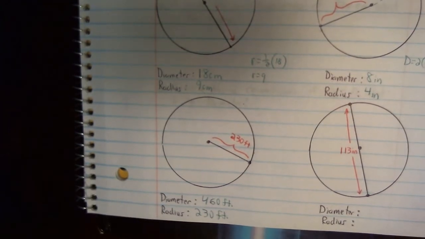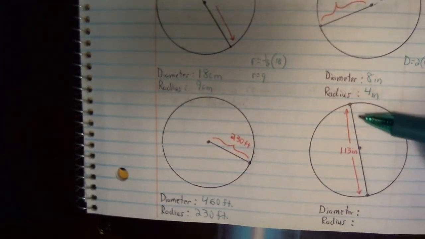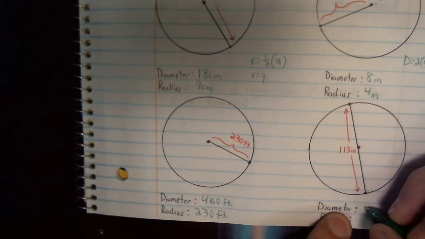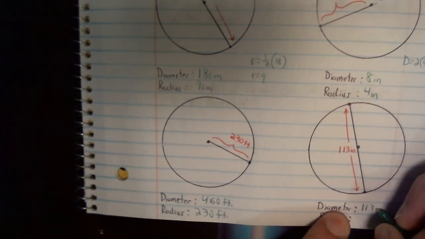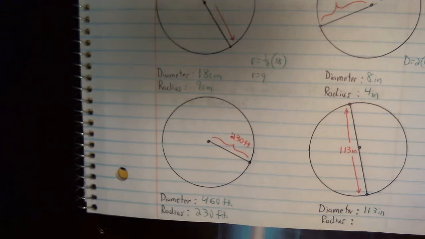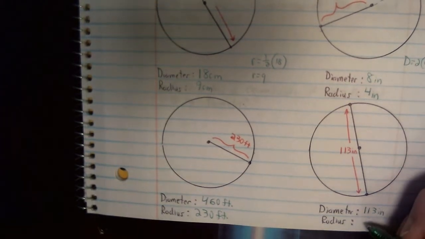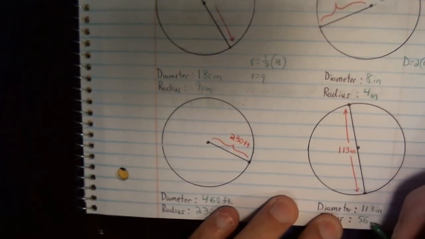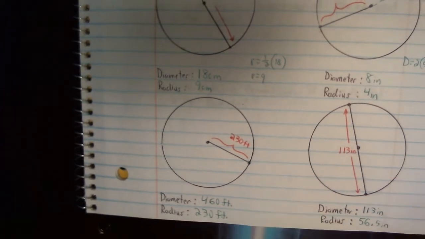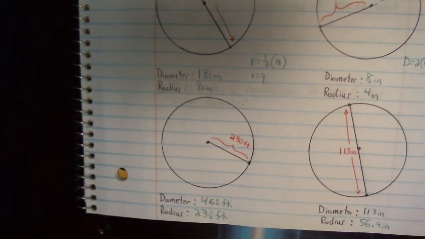And let's check the other problem they gave us. Here they gave us another diameter, 113 inches. Well, we're looking for radius on the other part, so we're going to have to divide by 2. So we want to say 113 divided by 2, which gives us 56.5 inches. How'd you do with those few problems? Okay, I'm hoping.